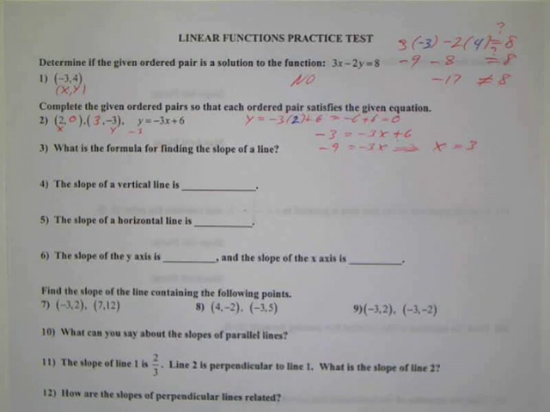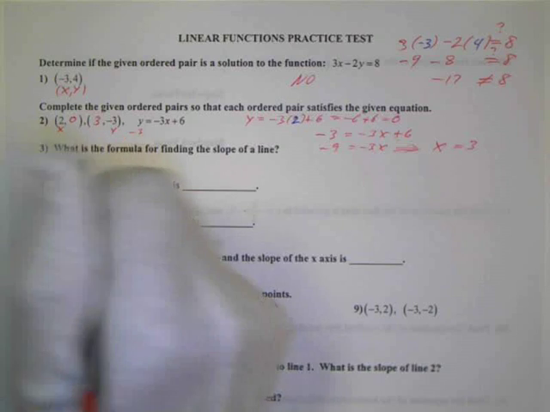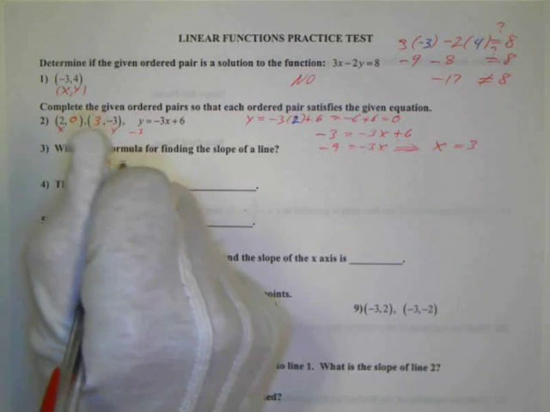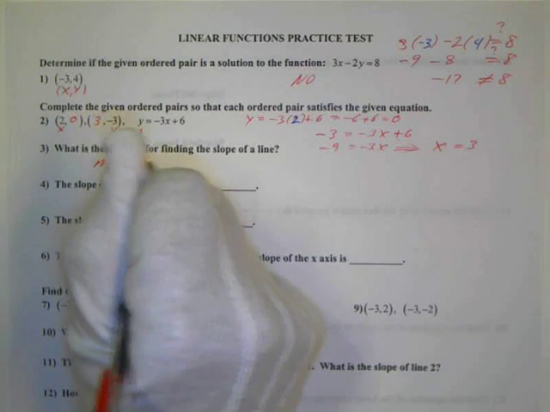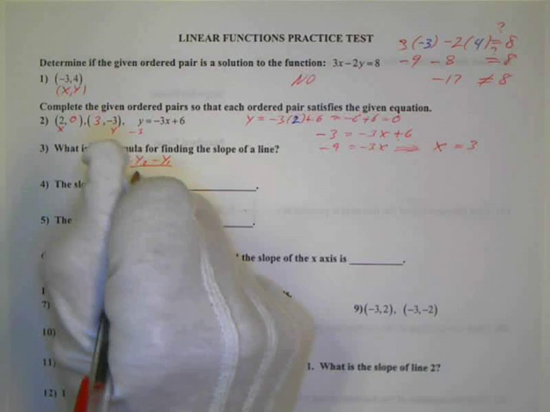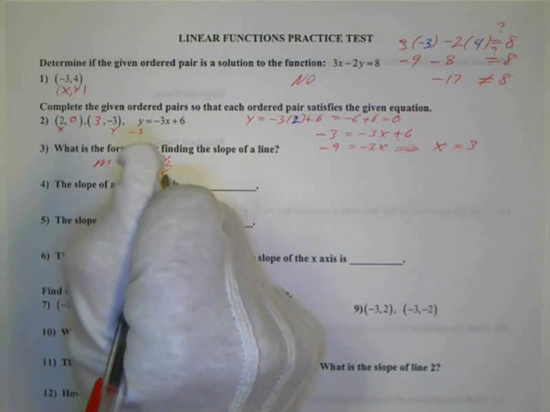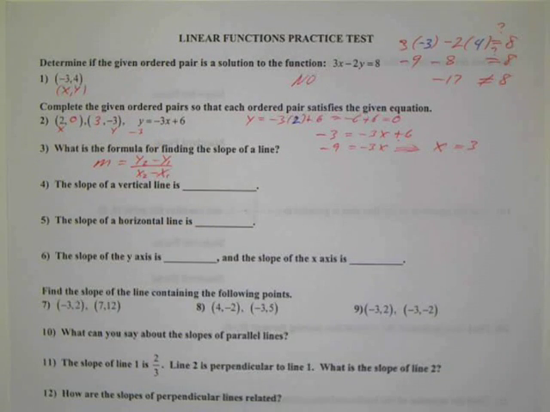Okay, what is the formula for finding the slope of a line? Now this one you should know. The slope, we call that m, equals y2 minus y1 all over x2 minus x1, one of the most important formulas in linear equations.